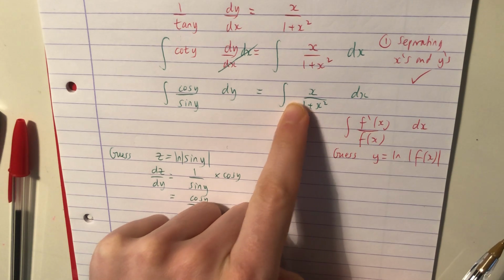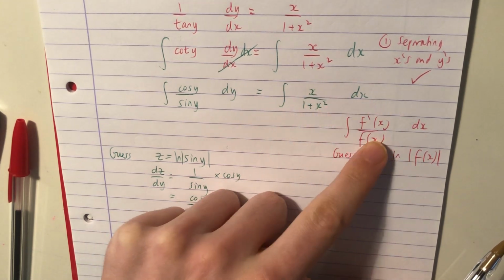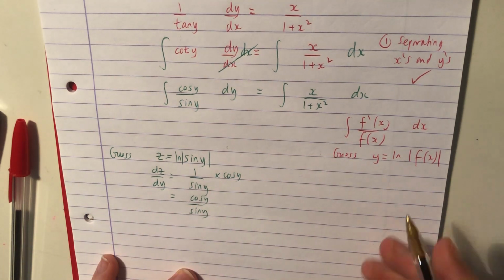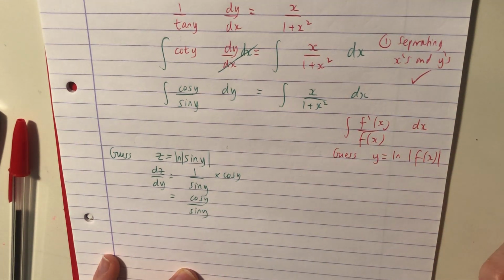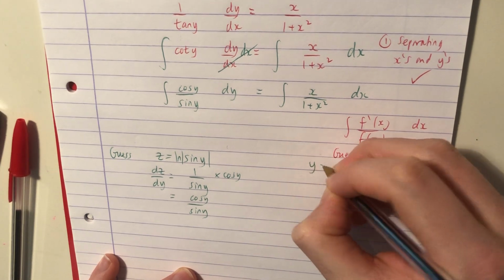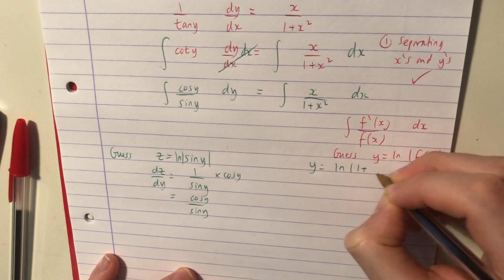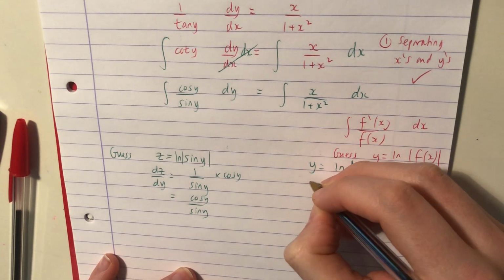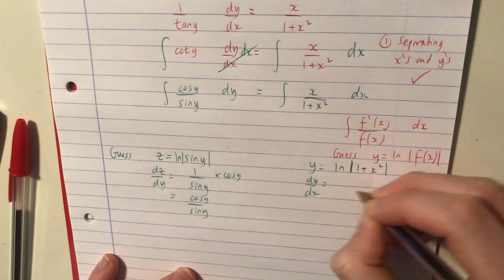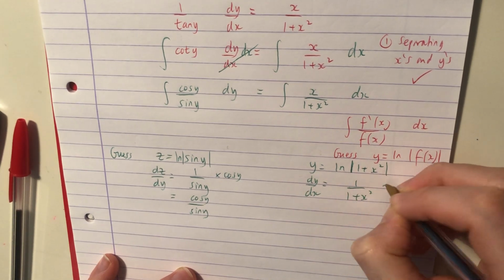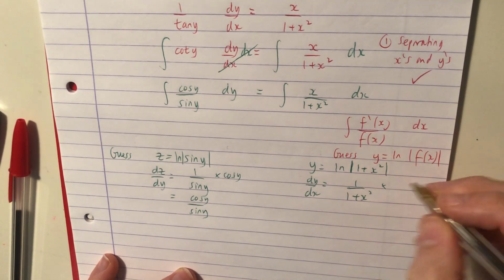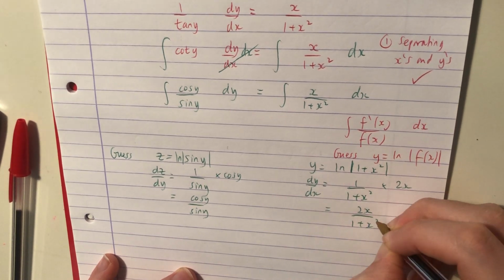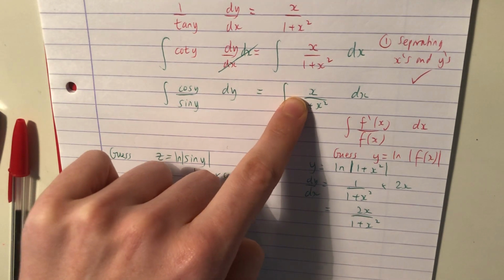Next one, again, follows exactly the same pattern. F of x on the bottom, f dash of x on the top. So my guess would be ln of the denominator. So I'll say y is equal to ln 1 plus x squared. dy by dx, see how bad the guess is. It's always 1 over, but remember to times by that thing differentiated, which is 2x. So 2x over 1 plus x squared. So almost just out by a factor of 2.